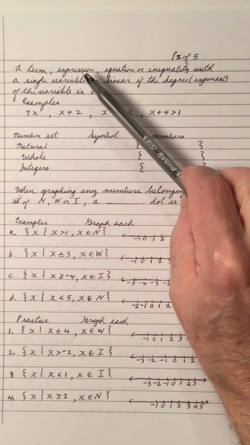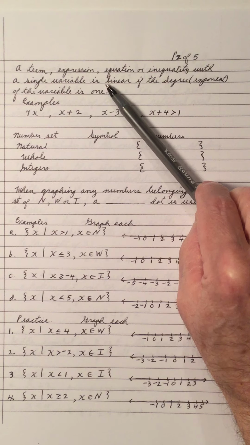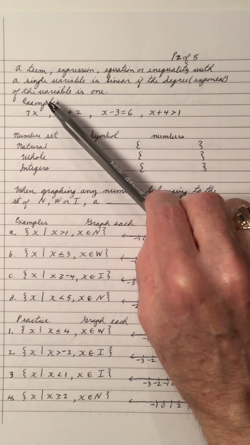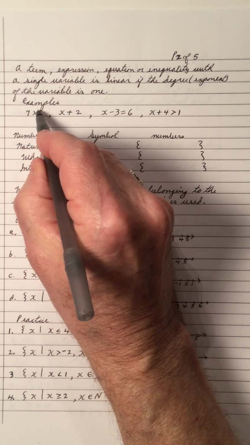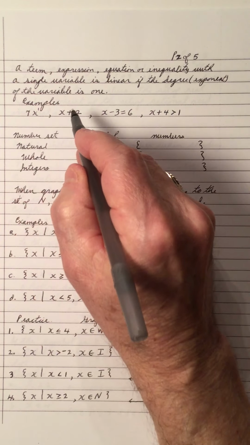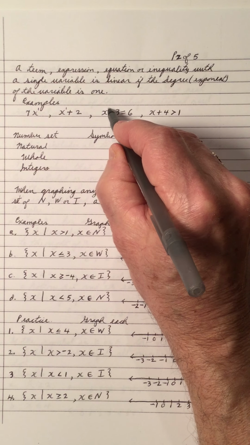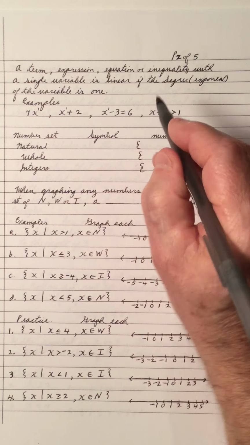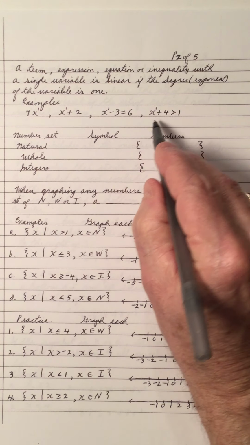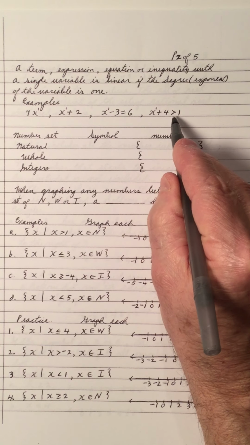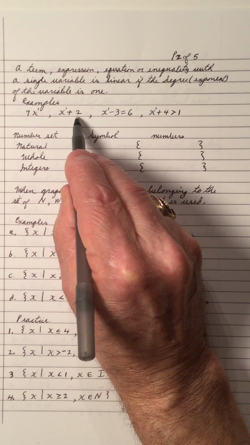A term, expression, equation, or inequality with a single variable is linear if the degree or exponent of the variable is 1. Notice we have a 7x, that's a degree 1, so that's linear. That's a 1, so that's linear. And that's one variable, x, and that's linear. Notice this is an inequality, and the degree is 1, so that's a linear inequality. This is a linear equation. This is a linear expression.